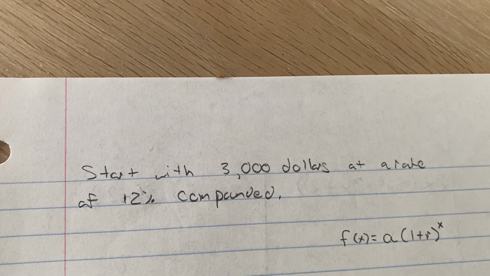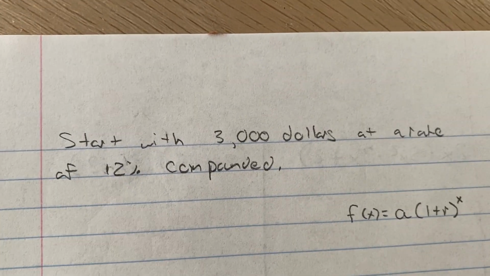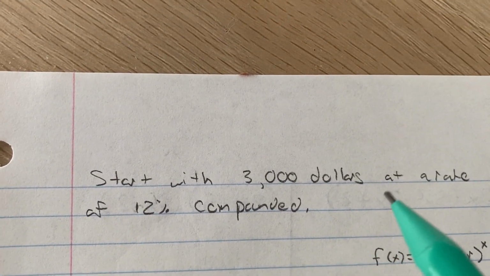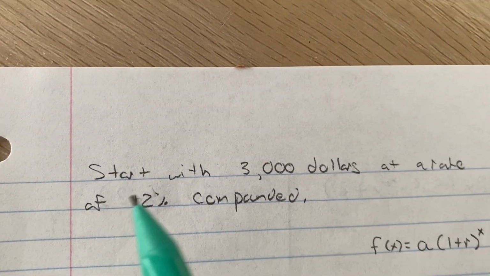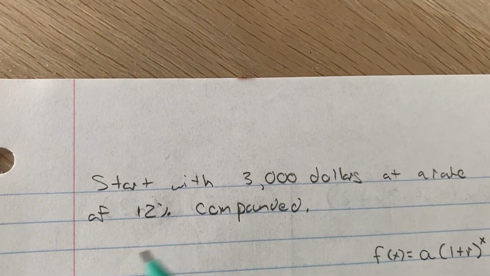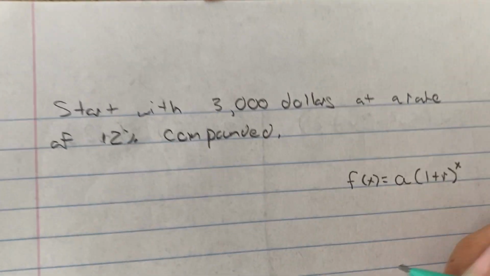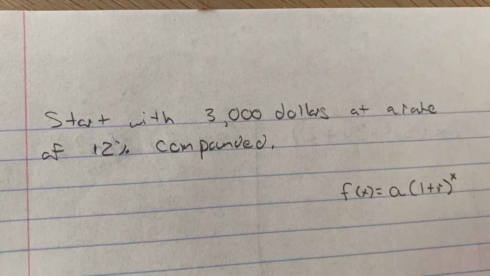All right, we're going to be doing exponential growth, exponential decay. How does the sentence start, and how do you write the formula? So start with $3,000 at a rate of 12% compounded annually. I forgot to write annually. So if that's happening, here's the equation.